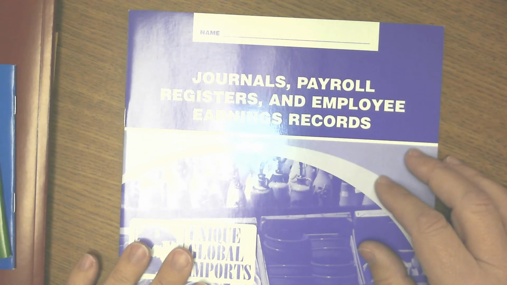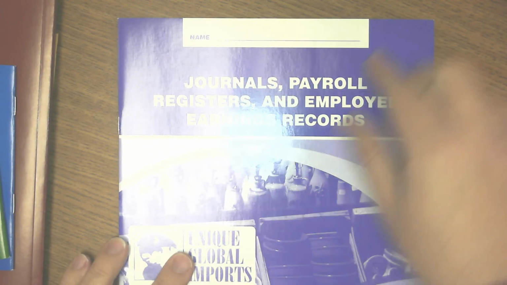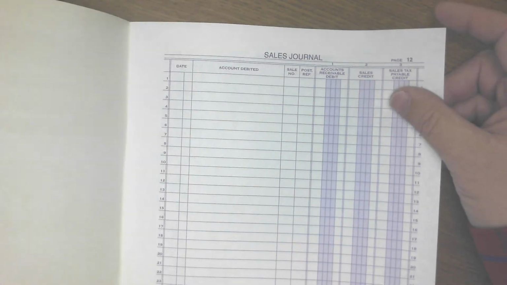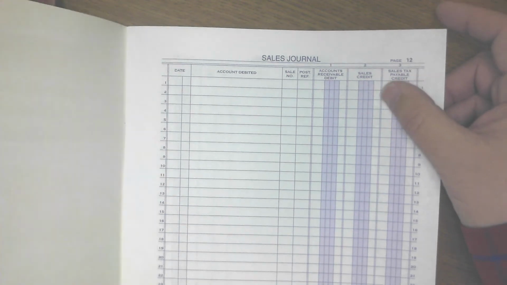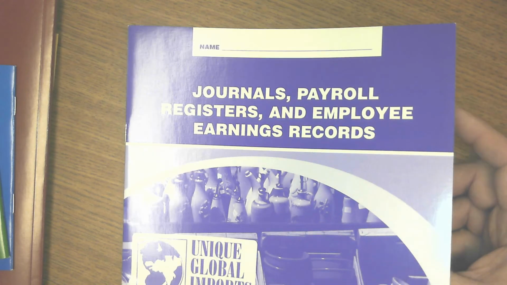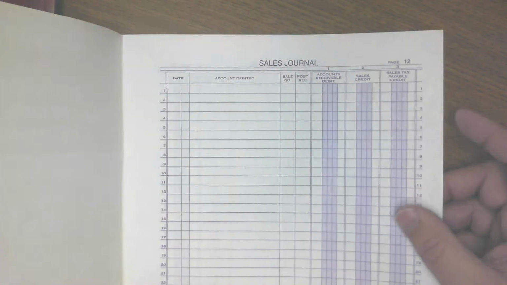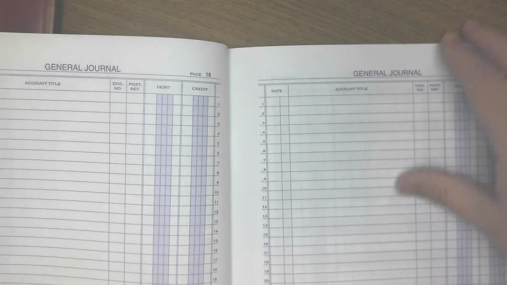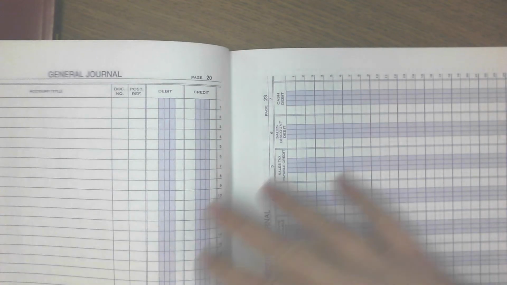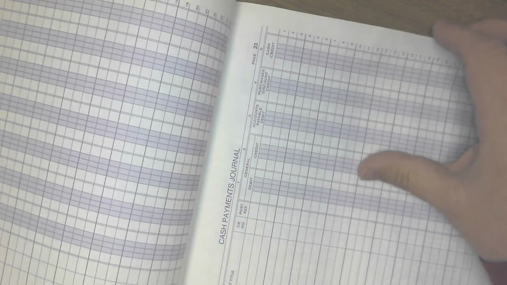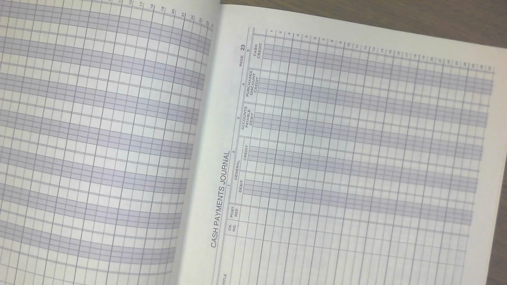And then you've got several different forms in here too. You know, all your worksheets are in here. So just like it says on the front, your sales journals, your payroll registry, your employee records. So you're going to make entries on the sales journals, the general journal. You've got your cash receipts. So all the different types of journals that you're going to need are in this booklet.